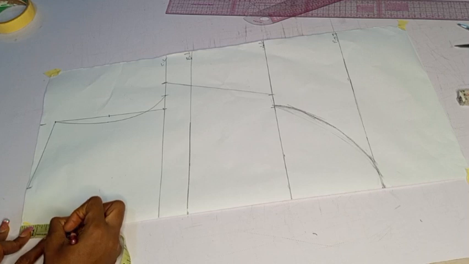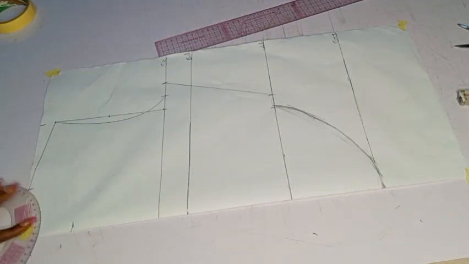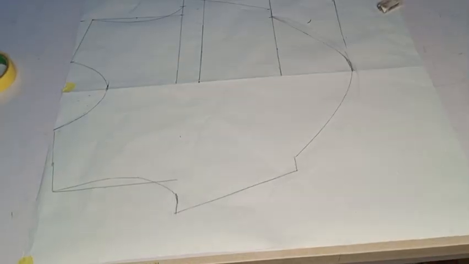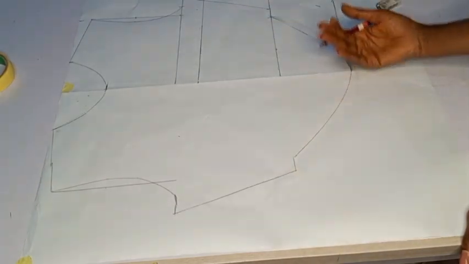I'm going to come down here to mark my neck depth of 3 inches. I will connect from the neck width all the way to that point, and this is basically it for the front. I'm going to trace out what I have here on the other side so we can have a full body scale, and this is what we have. The next thing we are going to do right now is to work on the neckline.